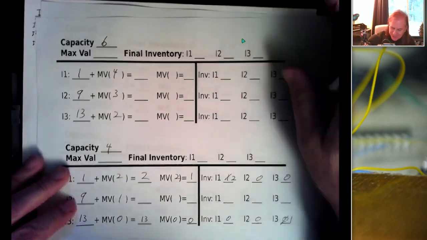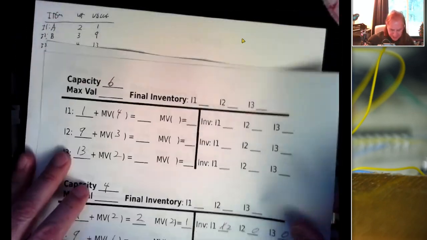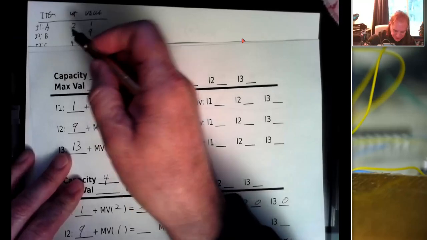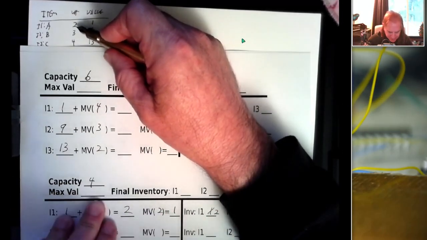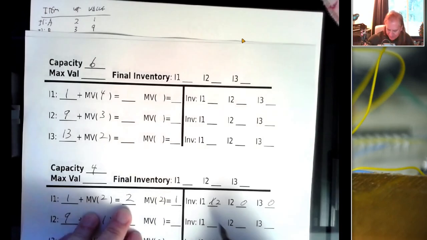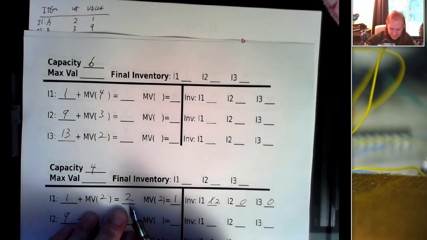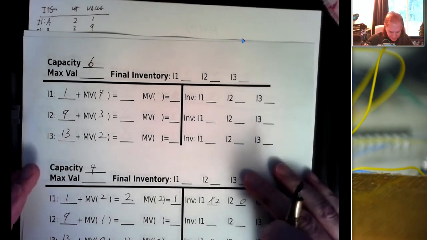Right? And this is simply saying, hey, if I have a capacity of 4, right, I could put in 2 of item 1. Right, that would weigh 4 pounds. It would be worth $2. There's 2 of item 1. There's the value we get, $2.